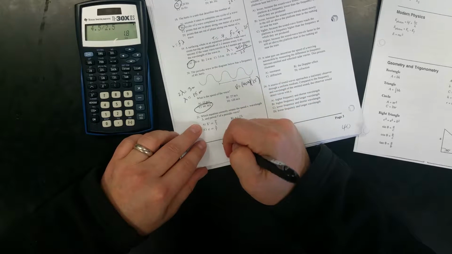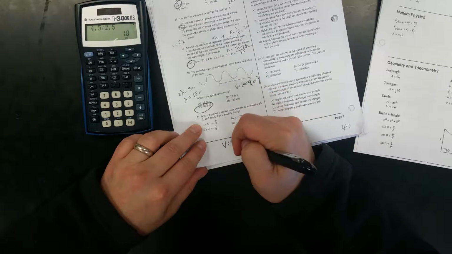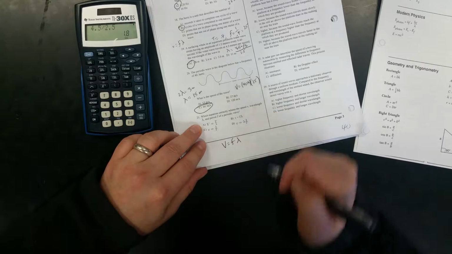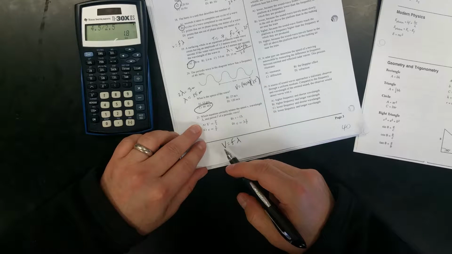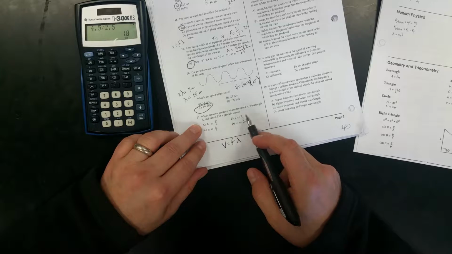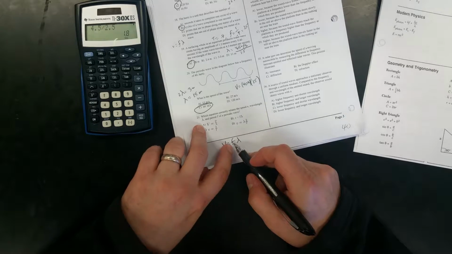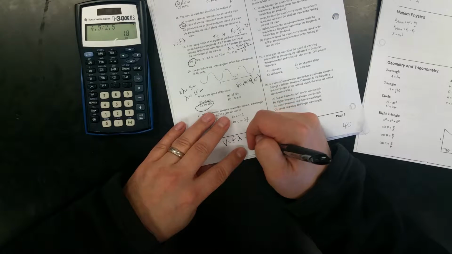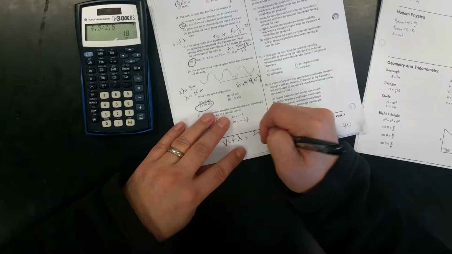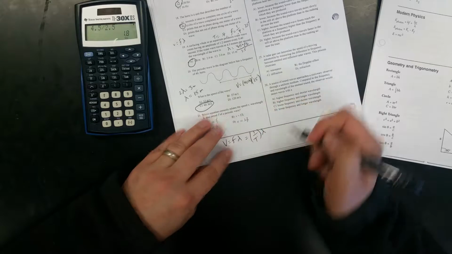What equation correctly relates the speed, wavelength, and period of a wave? Nice little question. Velocity is equal to frequency times wavelength. But they're asking about period. So we have speed here, and we have the wavelength. We don't have the frequency, but we know the frequency is equal to 1 over the period.